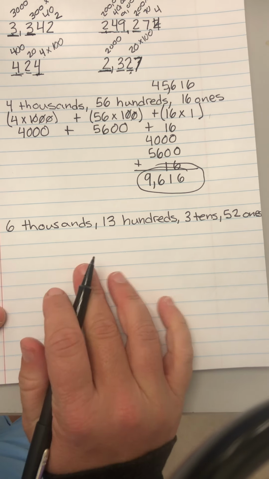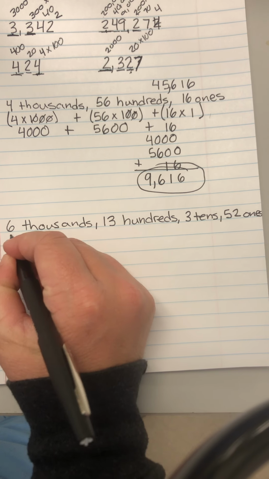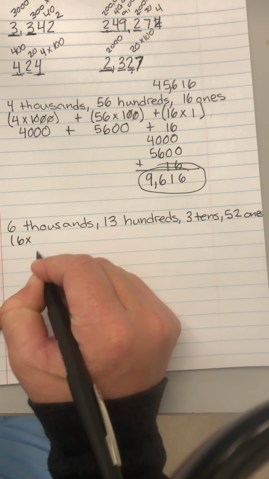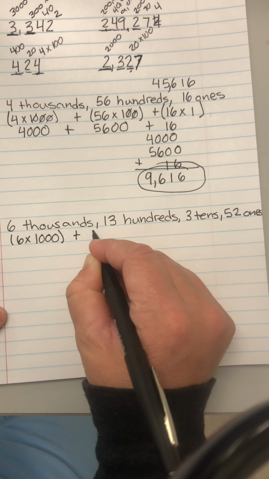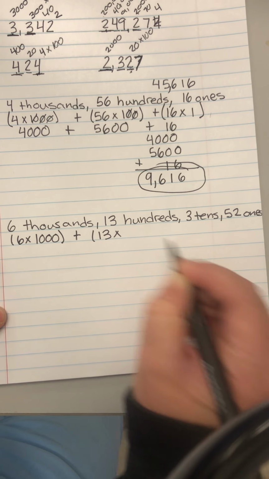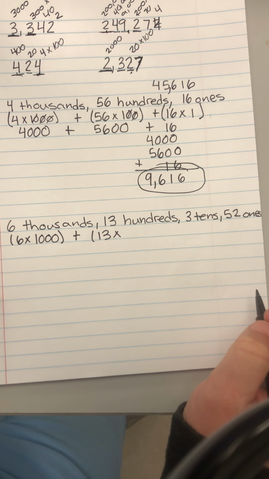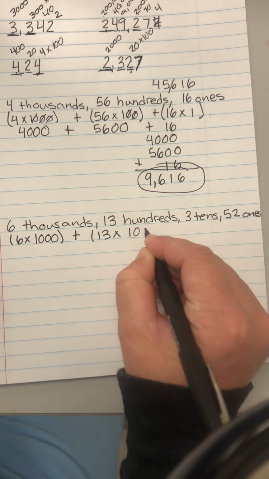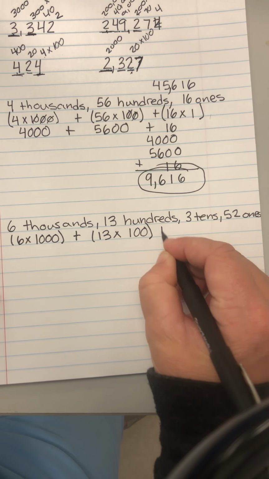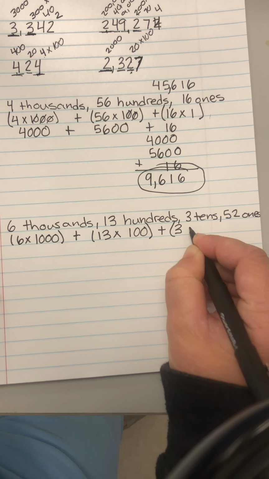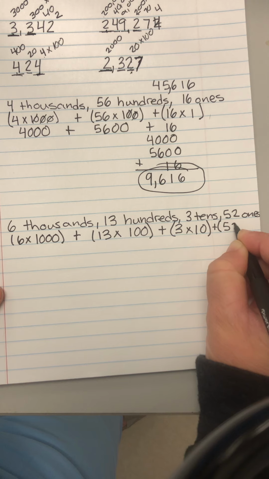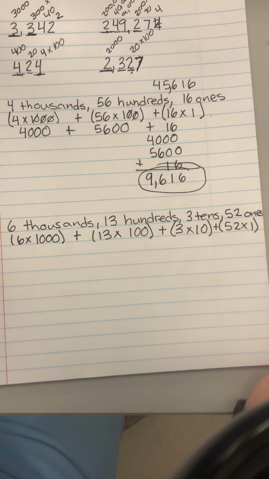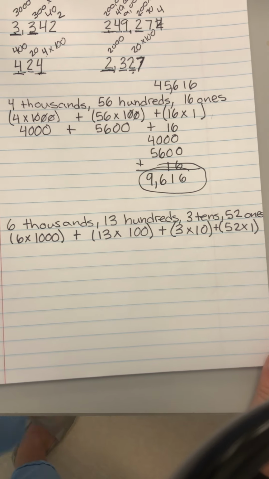I'm going to break it down by each unit, each value. So I'm going to say 6 times 1,000 plus 13 times 100 plus 3 times 10 and plus 52 times 1. That's really what that problem is.